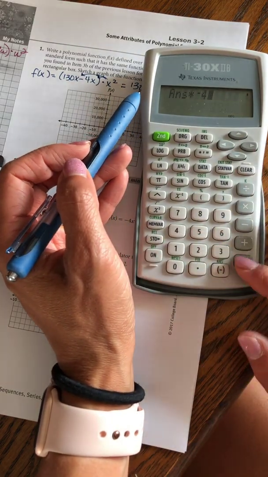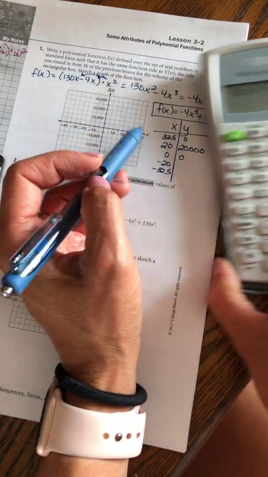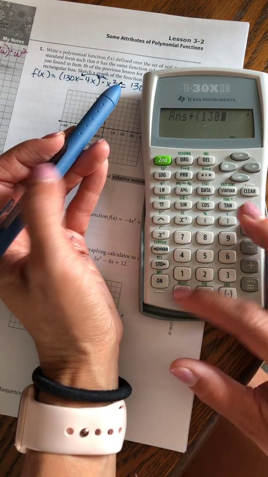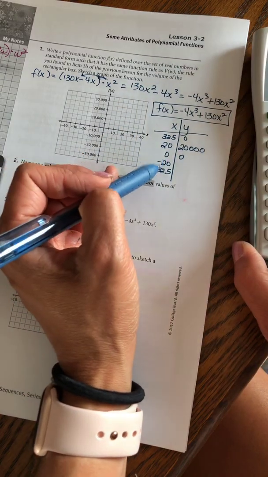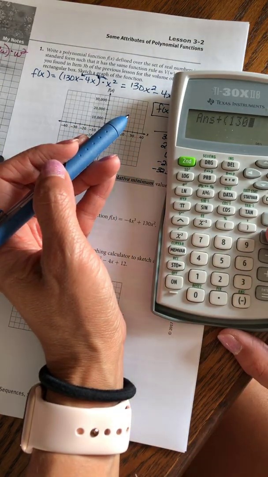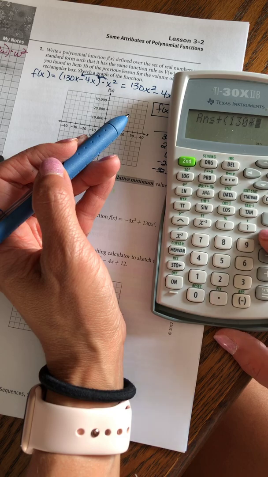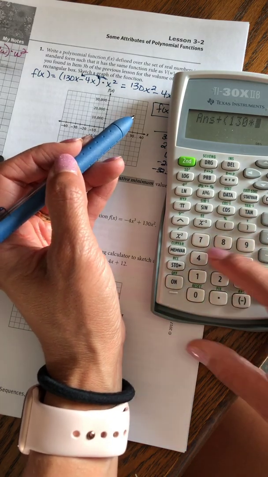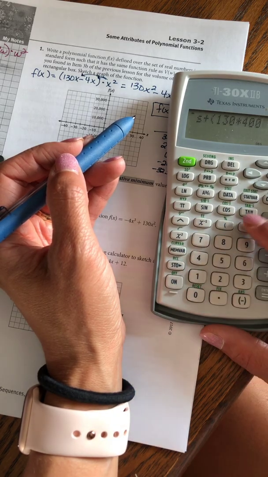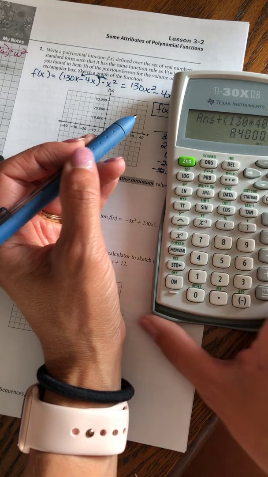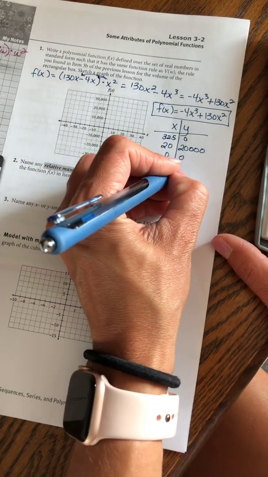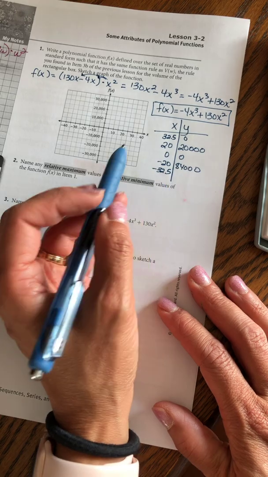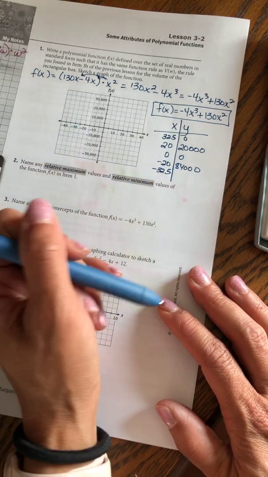What's a negative times a negative? Positive 32,000, and then plus 130 times negative 20 squared. Negative 20 times negative 20 is a positive 400. So 84,000. That's huge. So when it's negative 20, that's way off my graph. I won't even be able to graph that.